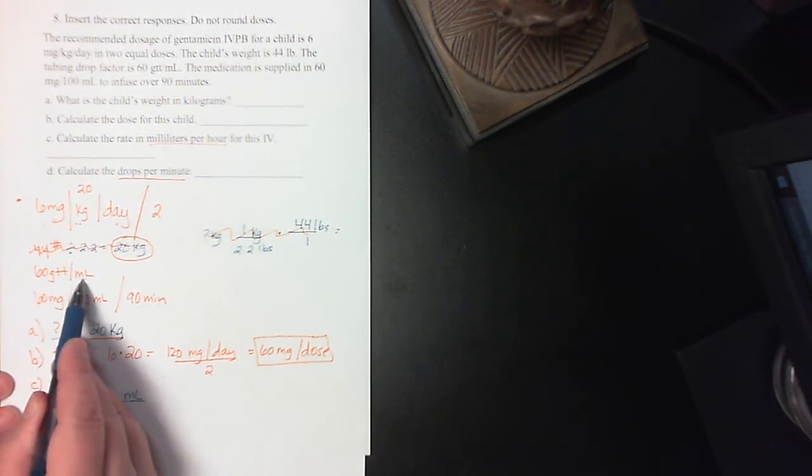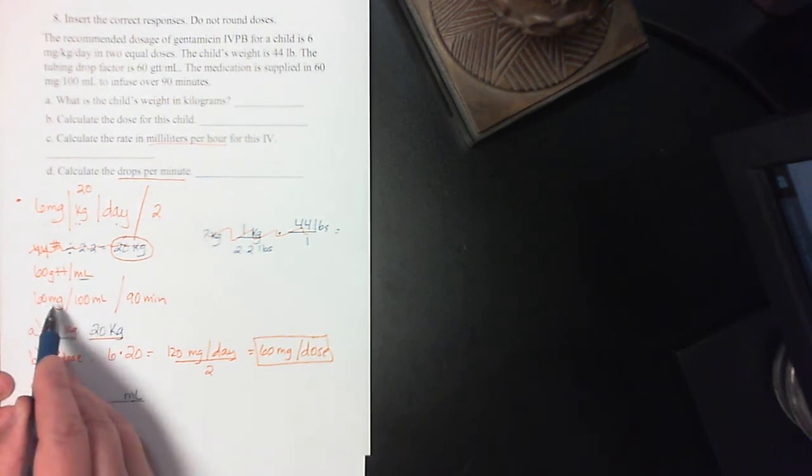Now, you'll notice that this is in time, and we have to find information that is also in time to figure out this part of the question. We have 2 things that have milliliters in them: our 60 drops per milliliter, and our 60 milligrams in 100 milliliters, which goes over 90 minutes. So this is the information for our milliliters per hour that we will need to use.